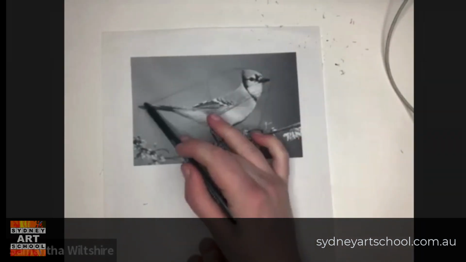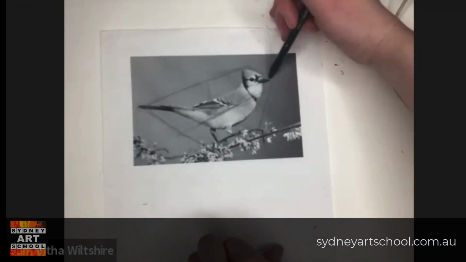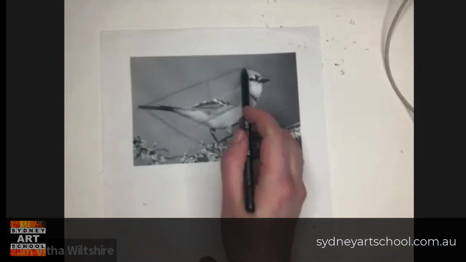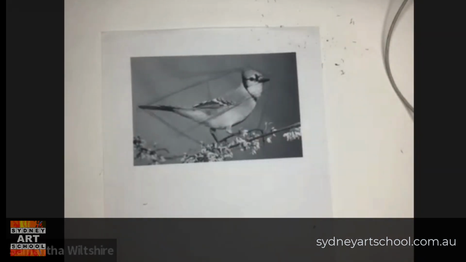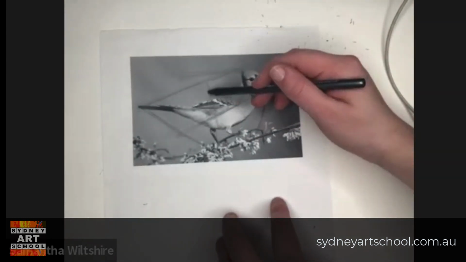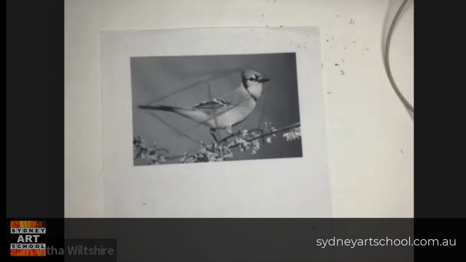I've got my envelope. And I've gone across and I found my highest most point. So we really want to kind of put our bird in a nice, easy to understand little box.